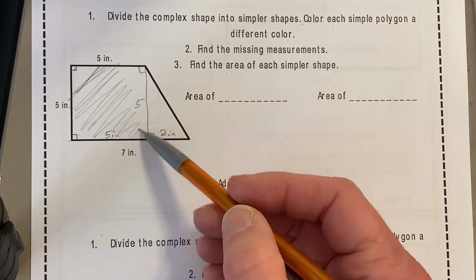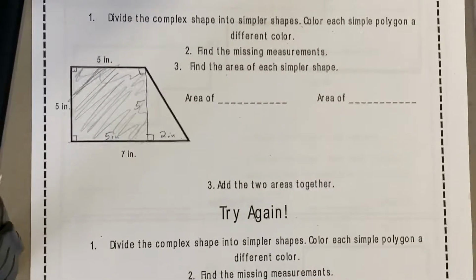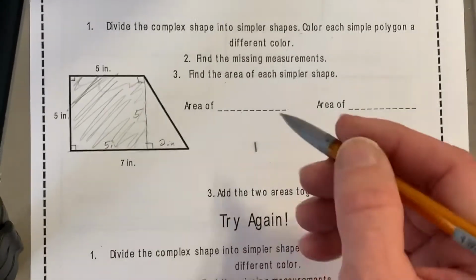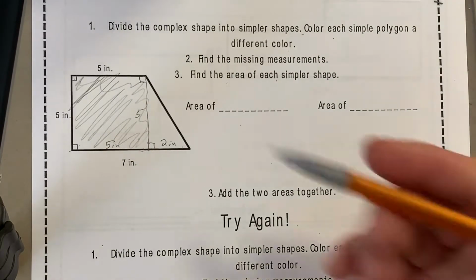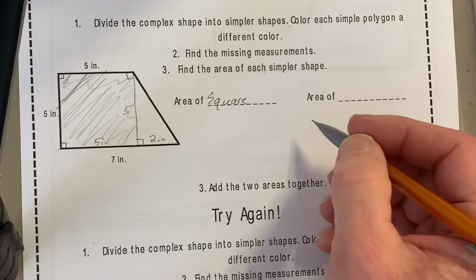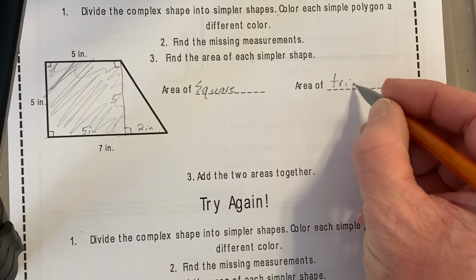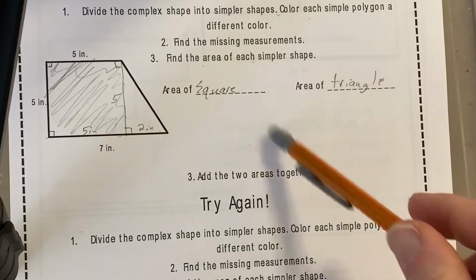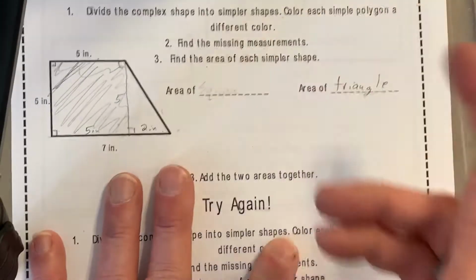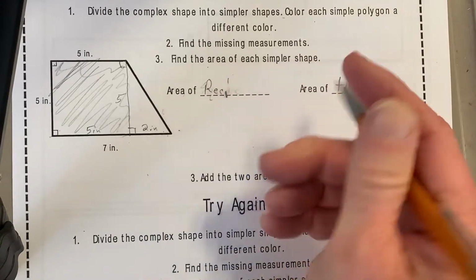So the area we're talking about, we're going to look at this shape, the square, and this shape, the right triangle. So that's literally what I'm going to write in these two blanks. Area of a square or a rectangle, either way, and the area of a triangle. Actually, I like calling it a rectangle better because this formula works with squares or rectangles, and squares are types of rectangles, but not all rectangles are squares.